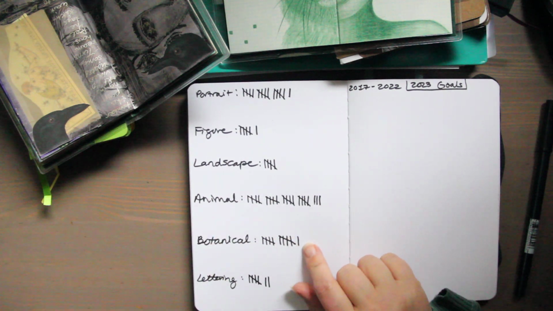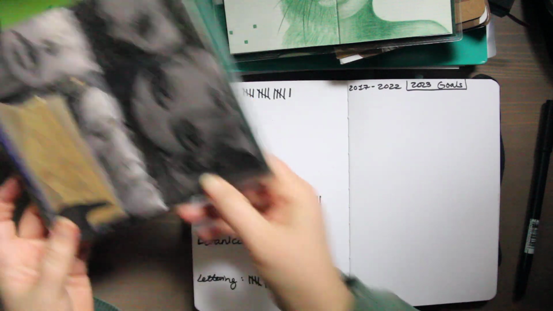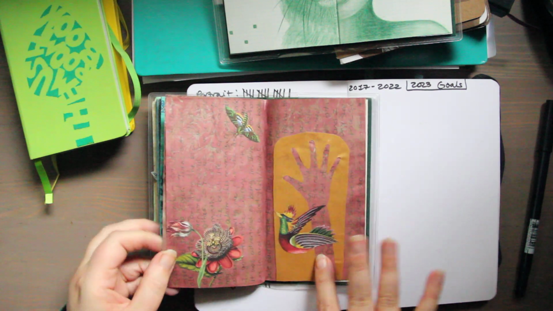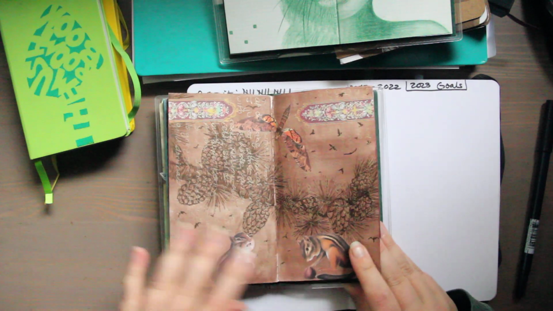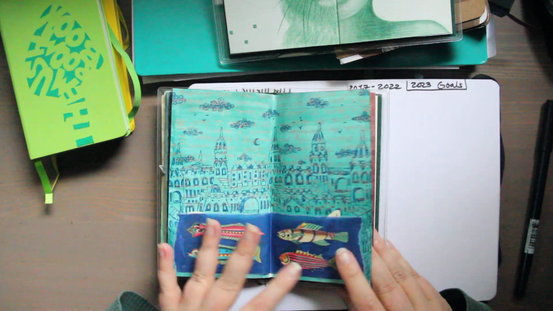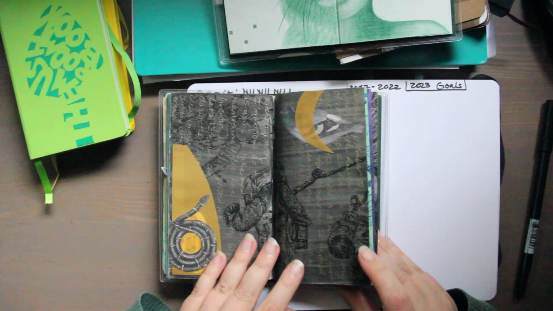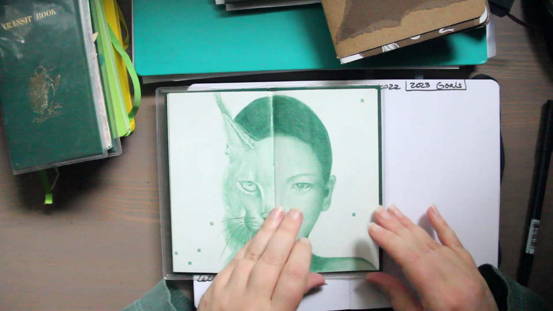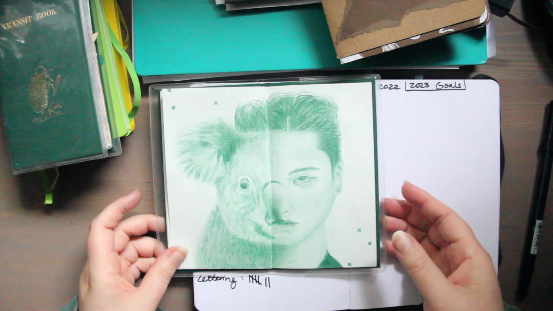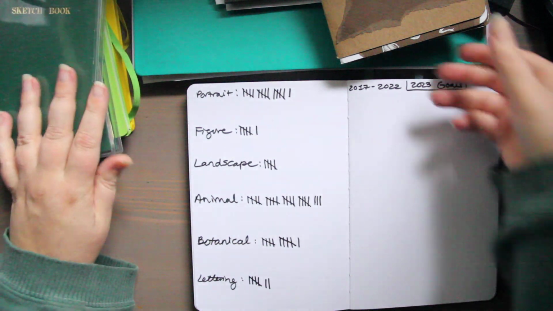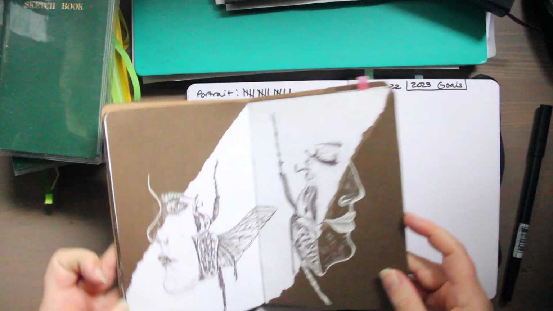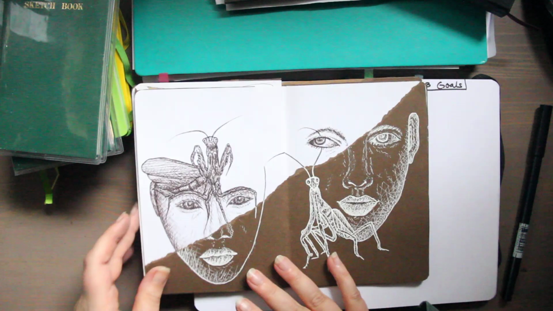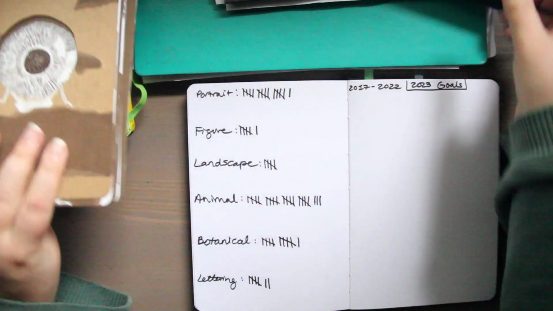Now it looks like I've filled way more sketchbooks than I have, and it's because some of these have portrait, landscape, animal, and botanical. Some of these hit all the categories. This one even has lettering because I used it as a journal, so I counted the lettering in this one. This one would count as portrait and animal, so 2 categories. And this one, which needs to be rebound, is insects and portraits, but I'm counting insects as animal. So some of them count for 2 things, and some of them are just 1 thing.